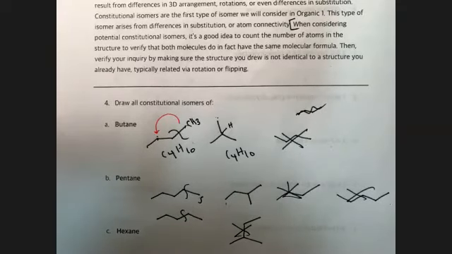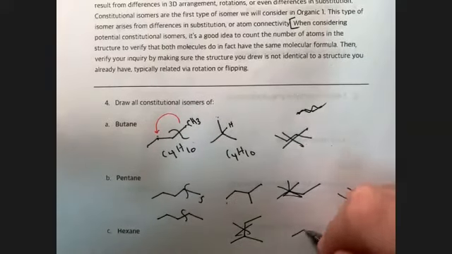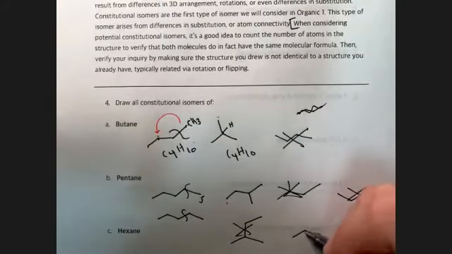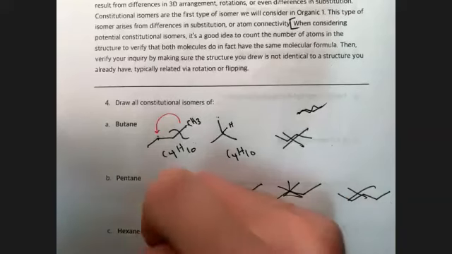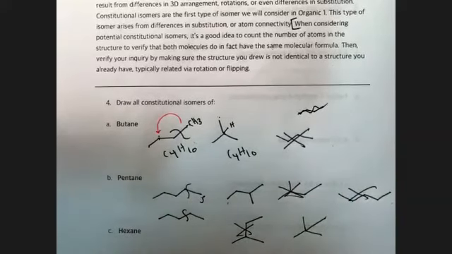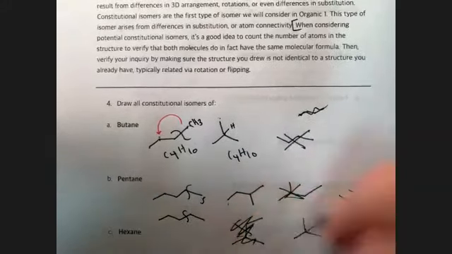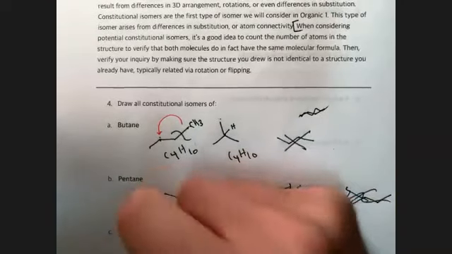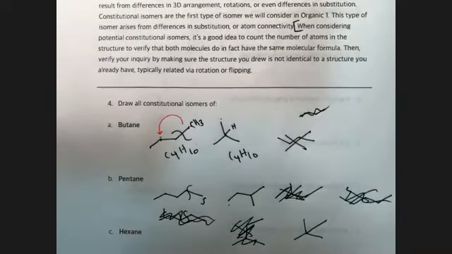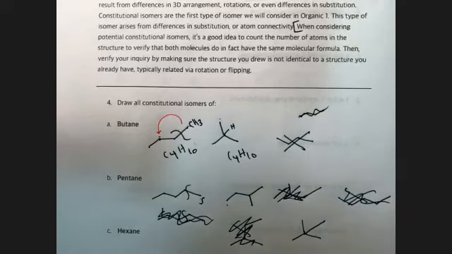So the last thing I could probably do is take off a methyl group from the end and put it in the middle, okay? And then take off another methyl group and put it here, okay? So let me scribble more so you don't get confused about which ones are duplicates, okay? So these are the 3 that I get here, okay?